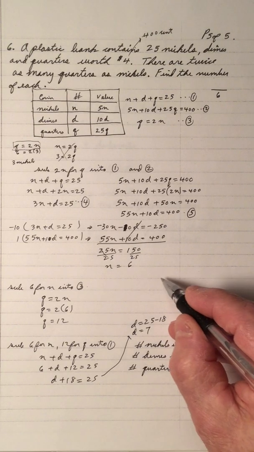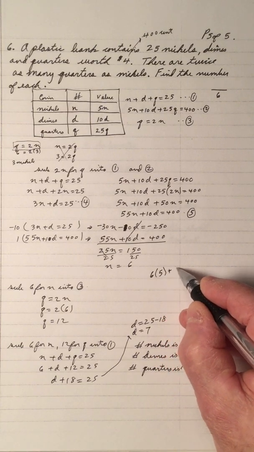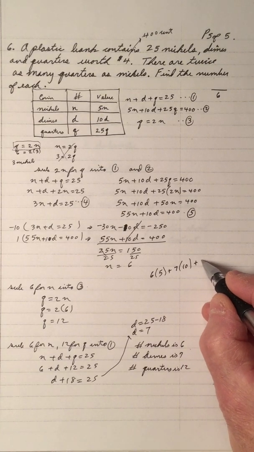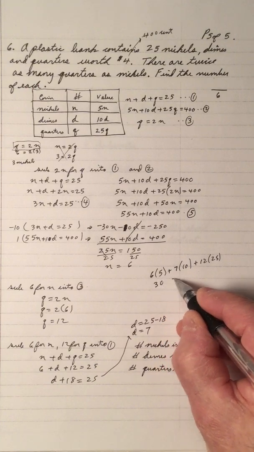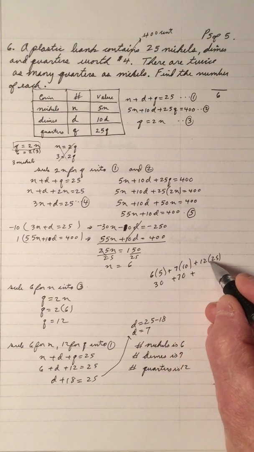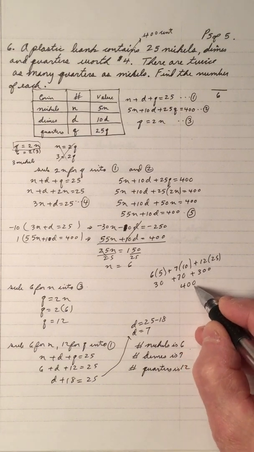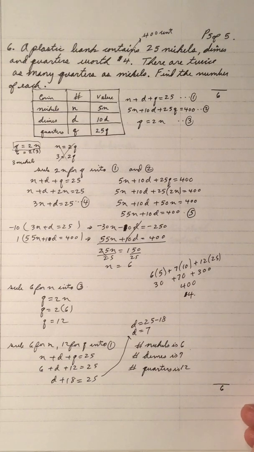And it adds up to $4. So let's see. 6 nickels, 5 cents a nickel, that's 30. We got 7 dimes at 10 cents each, that's 70. And we got 12 quarters at 25 cents each. 12 times 25 is 300. So that's 400 cents, which is $4. So it all checks out.